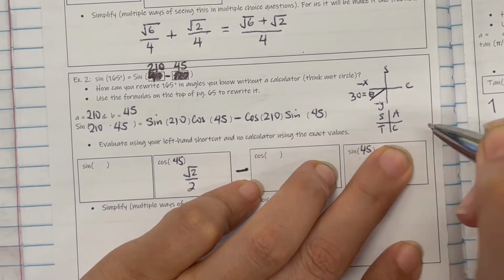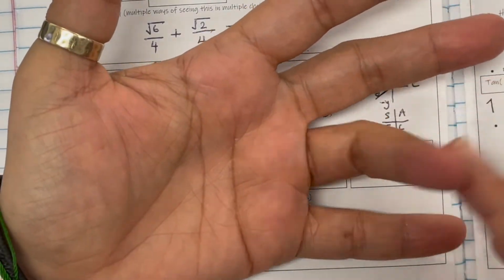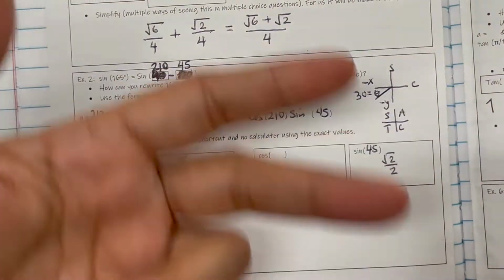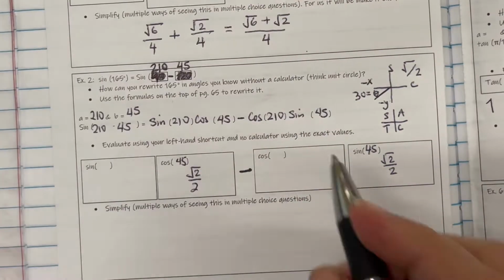I'm going to change my mind in a second. All students take calculus. That's where everything is positive, right? So I'm going to go to 30, and I'm looking for sine and cosine. So cosine is 3 fingers on top, so radical 3 over 2 for cosine.